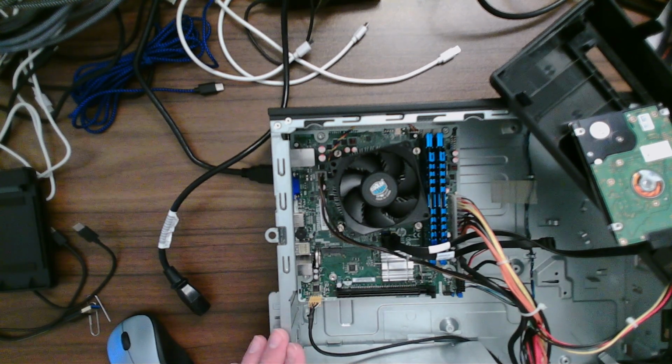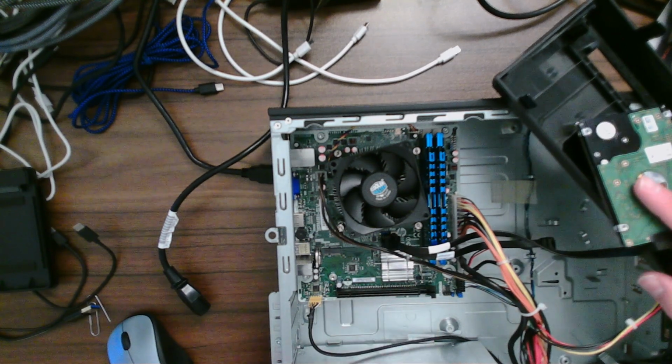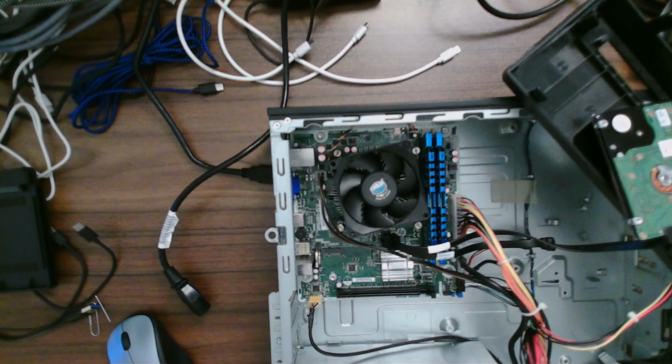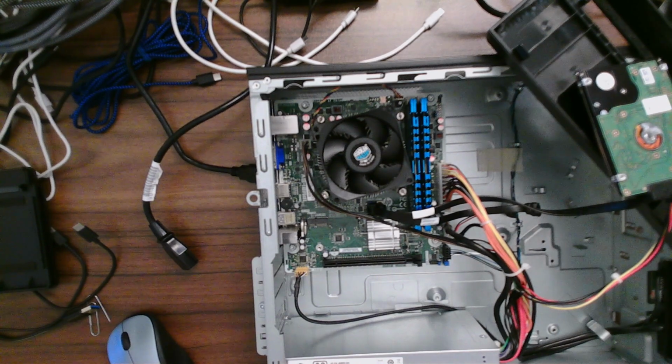I'm not sure what other fan you're talking about. Because we have the one here that's Cooler Master, that's the one for the processor. And then the only other fan that we have would be a small one that's in the power supply in the bottom of the case, which is down here. Yeah, admittedly, that is pretty cool looking.